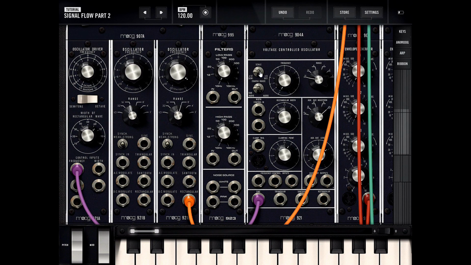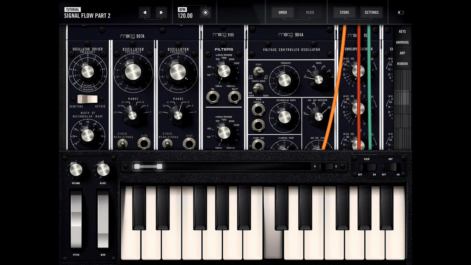Flip over to plus or minus 6 octaves. Then the LFO gets really long and crazy slow. You can still hear the LFO going on right there, but it's really slow.